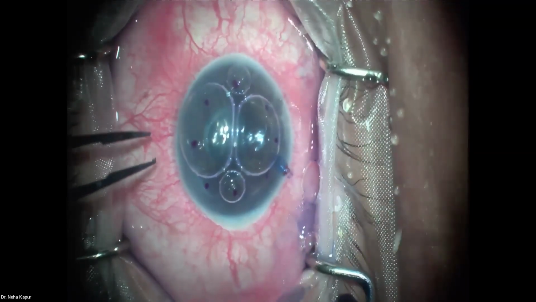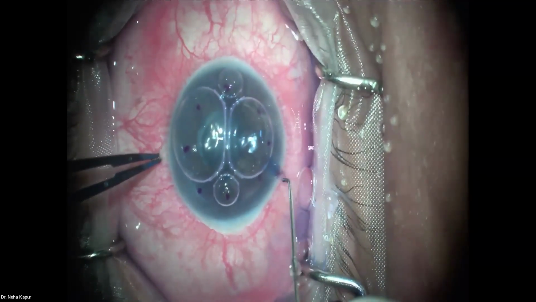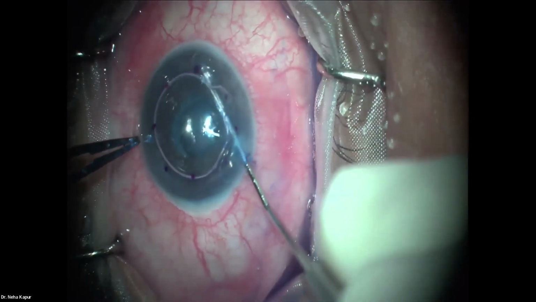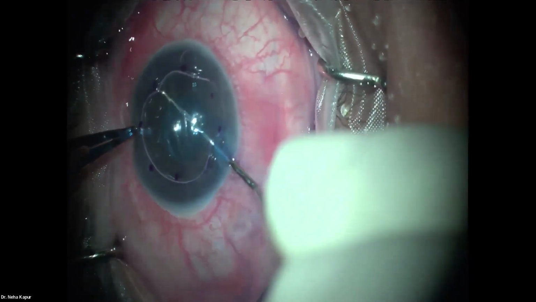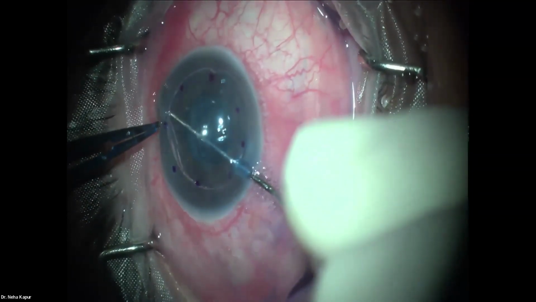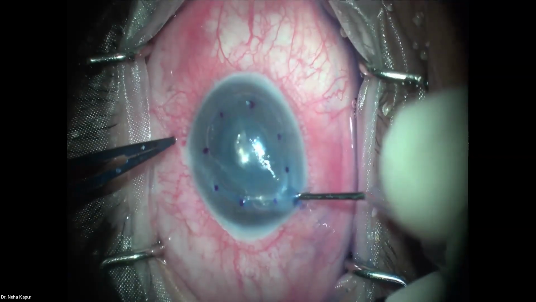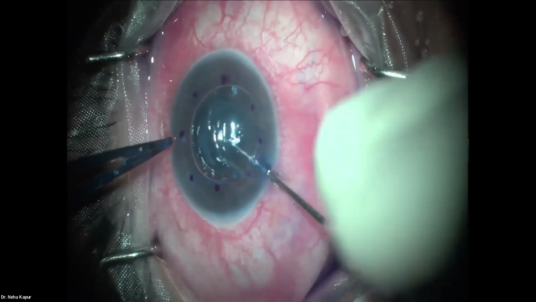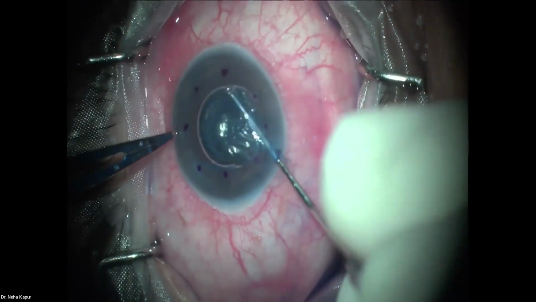And we have the mark where we would like to place the tissue. So stabilize with the limbus. We go in and score the DM just outside of this mark. And then start bringing in the tissue 360 degrees.